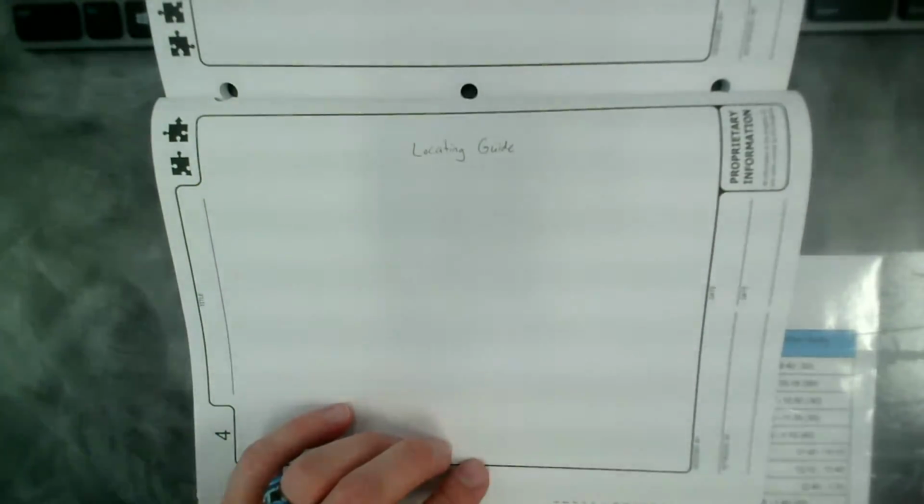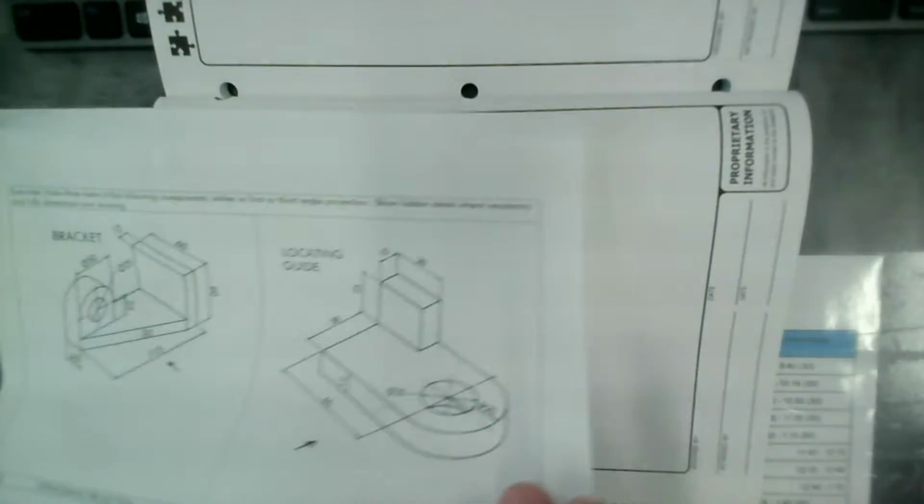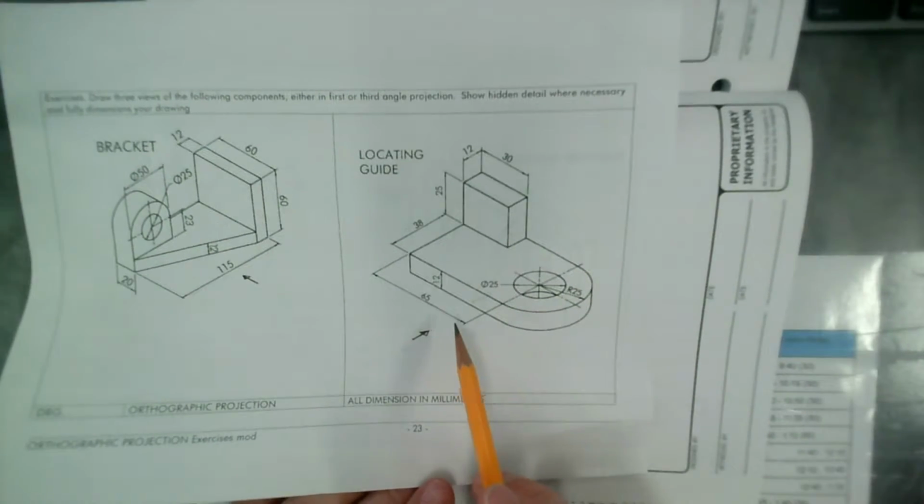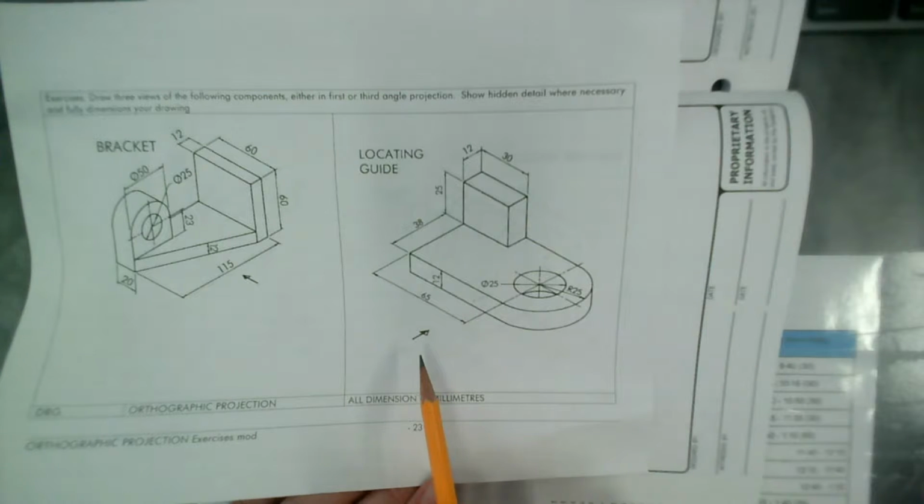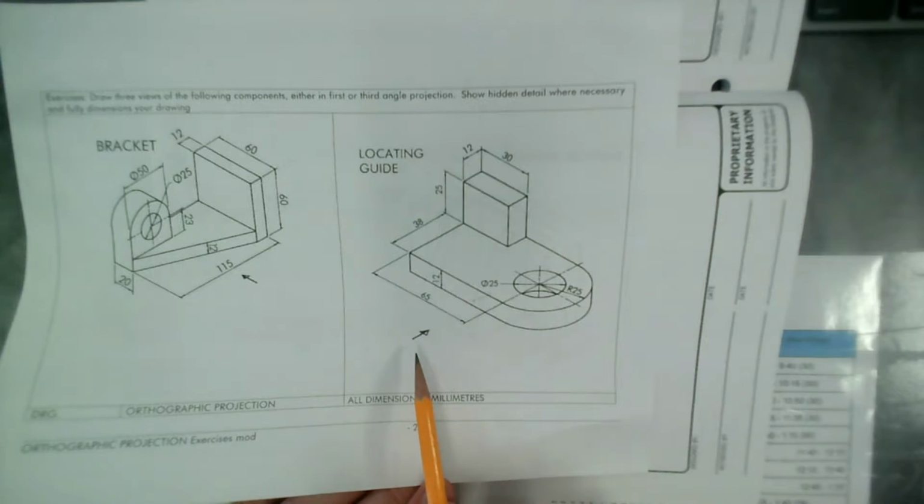Thanks. So we're doing the locating guide, this one here, and we're going to draw the front and the top. And are we doing the front, the right side, or the left side?